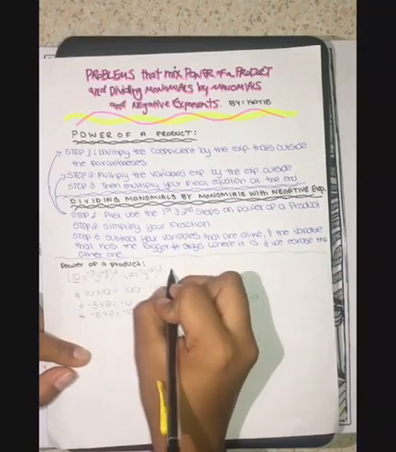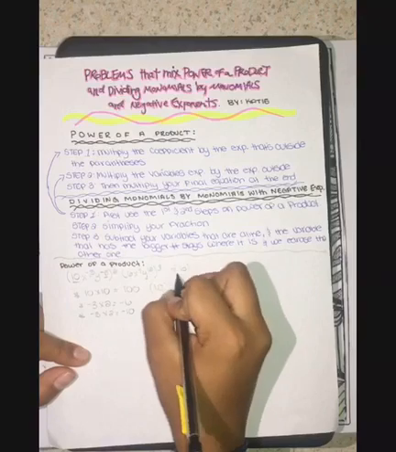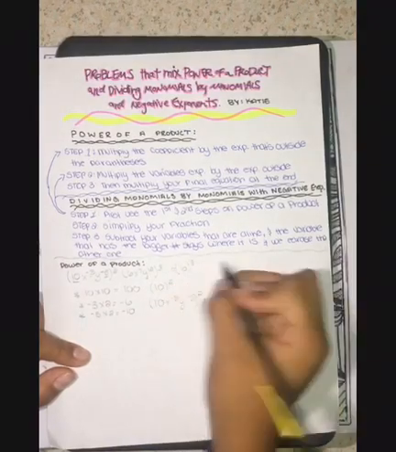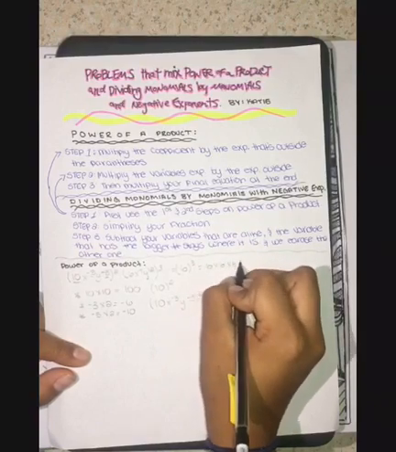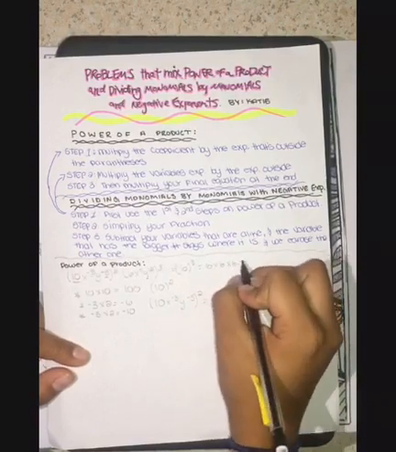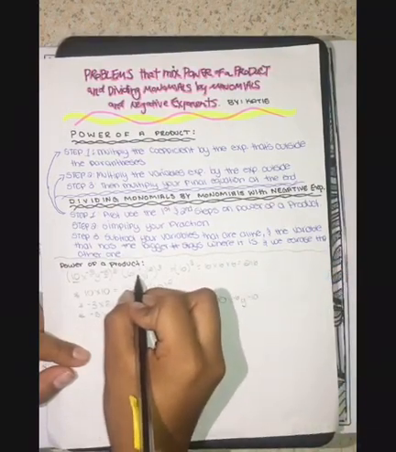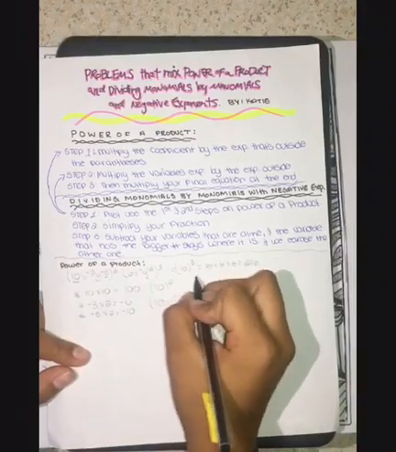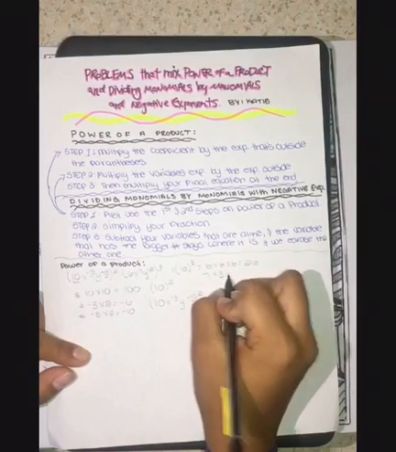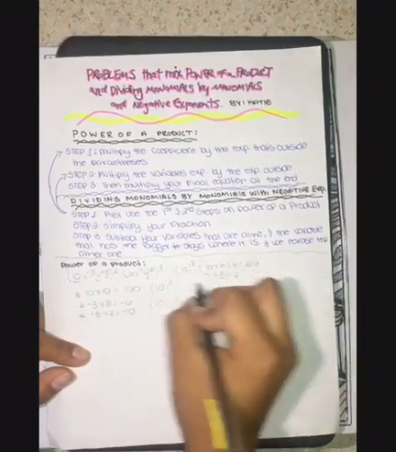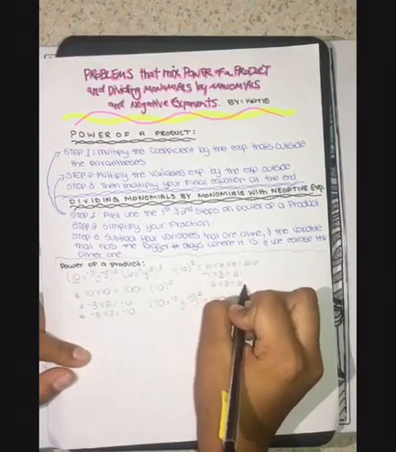Now we are going to do this one, which is going to be 6 to the 3rd, or cubed, which is technically 6 times 6 times 6, and that would equal 216. And now we are going to do the exponents by the exponent outside the parentheses, which is 7 times 3, which equals 21, and we're going to do 12 times 3, which equals 36.